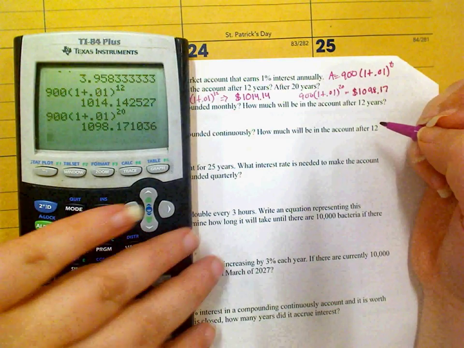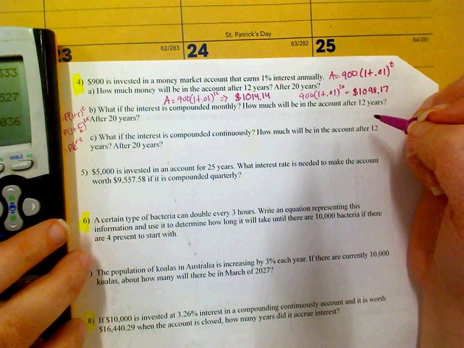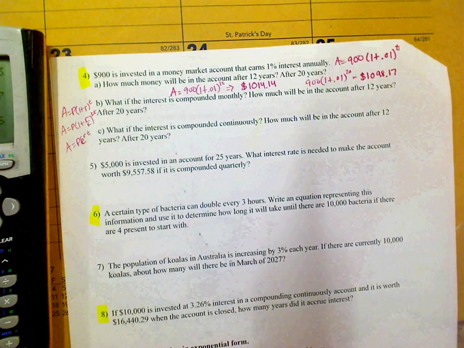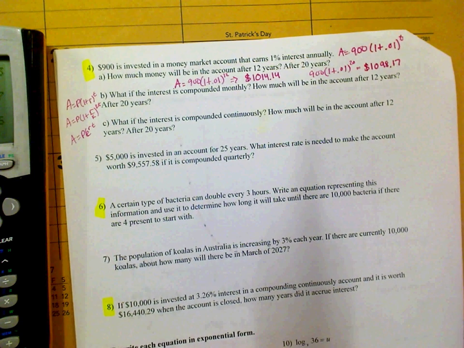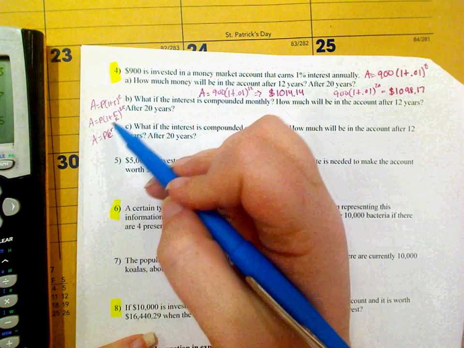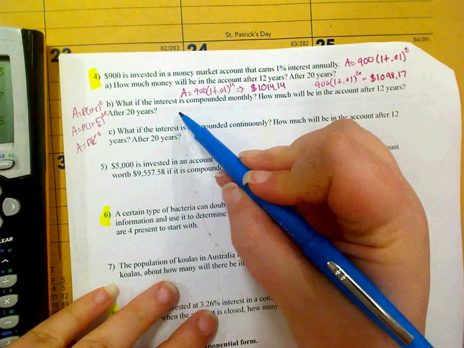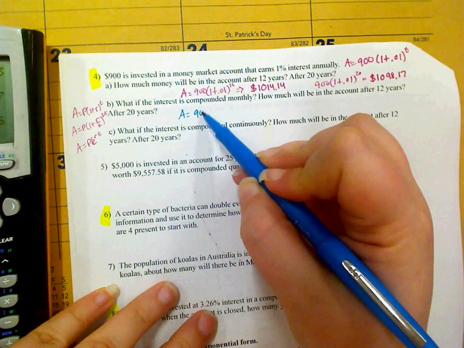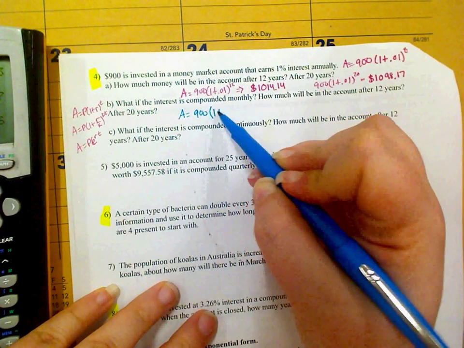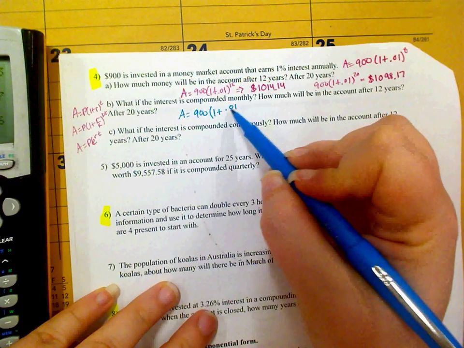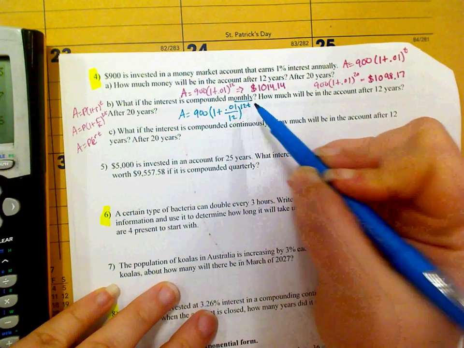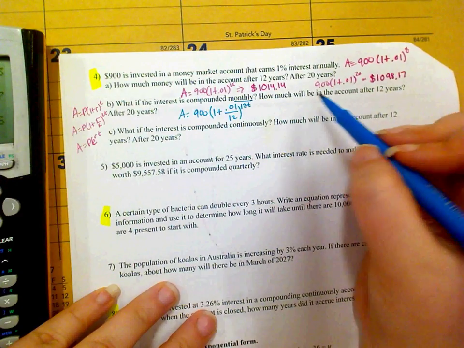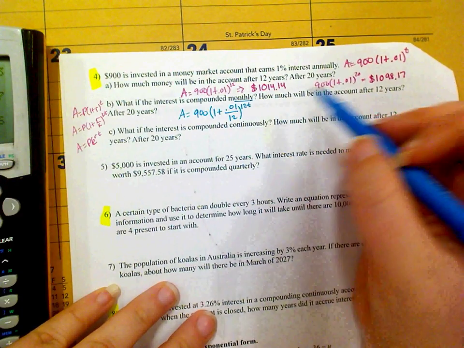Okay. What if the interest is compounded monthly? Well, monthly means k times a year, 12 times a year. We're talking about the middle formula. So that would be amount equals 900 times 1 plus r, which is 0.01, over k, which is 12, raised to the 12t. So in order to figure out the amount in the account after 12 years, I would just replace t with a 12. So let's do that.